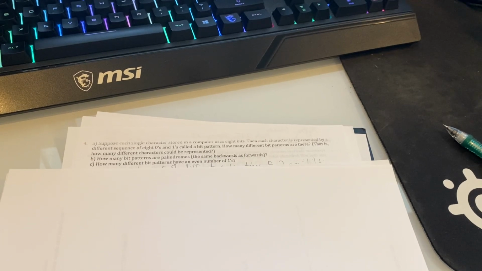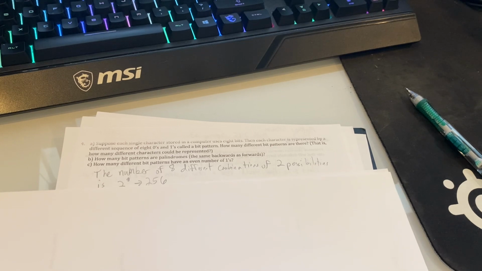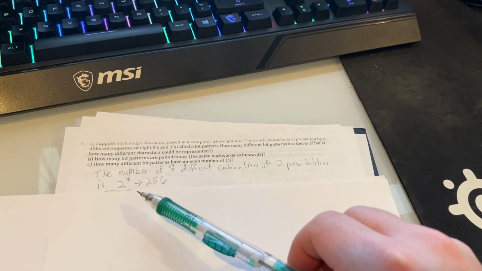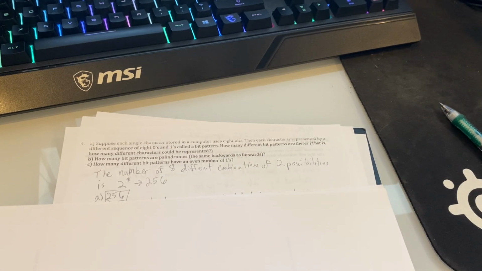So yeah, this is pretty straightforward. It just uses powers, based on how many different places a bit pattern can represent, and since there are 2 options, a 0 or 1, it's going to involve a power of 2. So in this case, we have 8 different combinations of two possibilities, which gives us, as I showed here, 2 to the 8th, or 256 different bit patterns that an 8-spot binary string can represent.